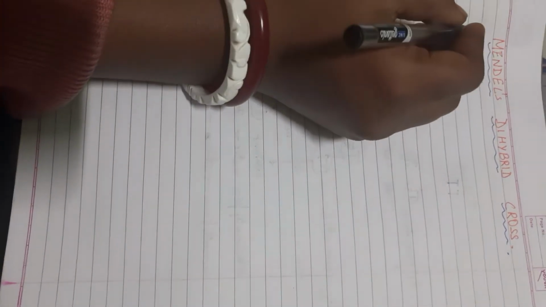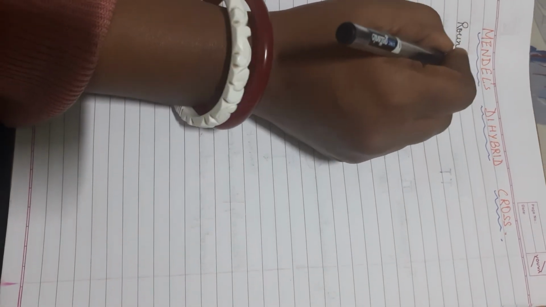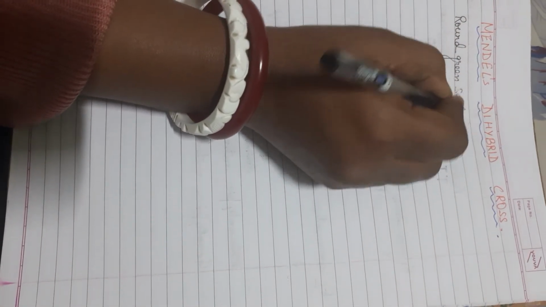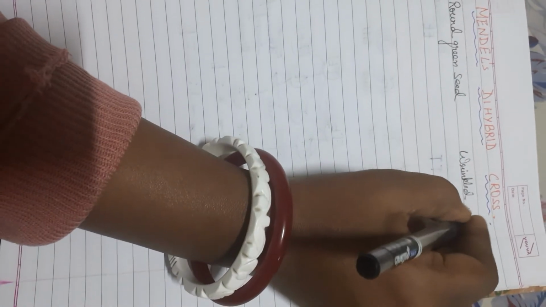Now, as you all know, in the monohybrid cross also I said that Mendel always selected two organisms in which all the characters were homozygous, meaning similar. If one is dominant, then the other one is recessive. Let us take an example to describe this. Let me take two plants, one of them having round and green seeds, and another one having wrinkled and yellow seeds.